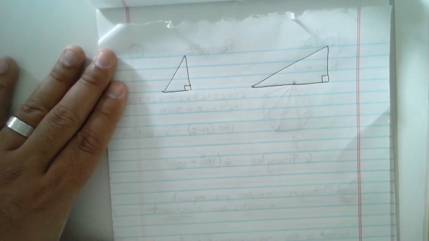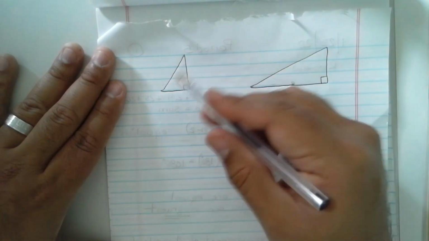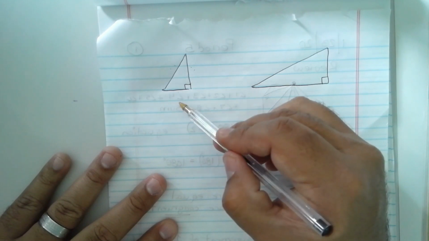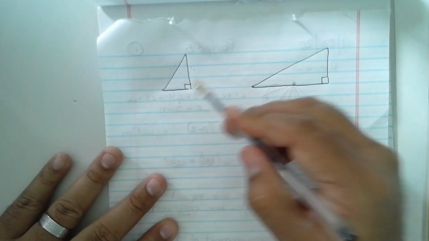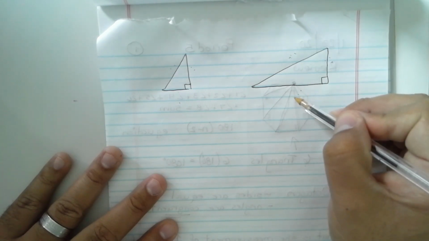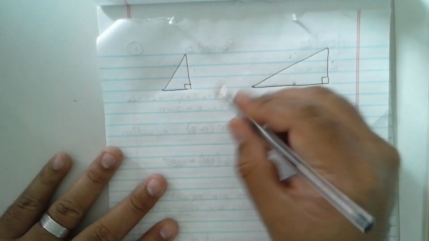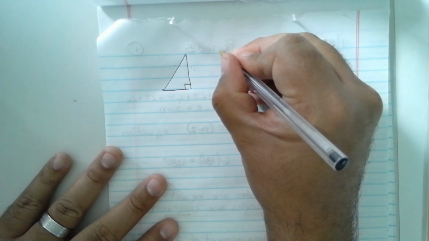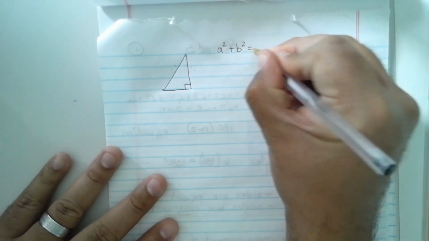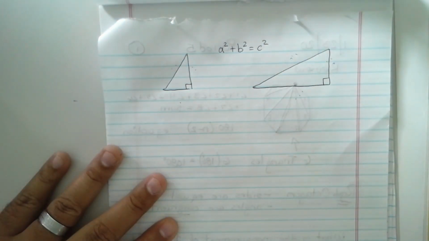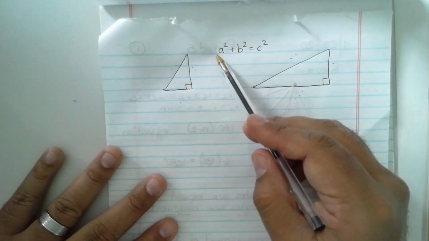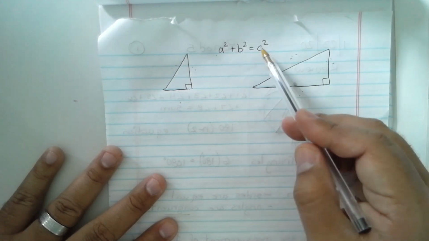Is that a right triangle? Yes. For any right triangle, if you're given two sides, then you can always find the third. I repeat, if you're given two sides, any of the sides, you can always find the third side. So the Pythagorean theorem is actually a squared plus b squared is equal to c squared. All right, but you need to understand what is a, what is b, and what is c.